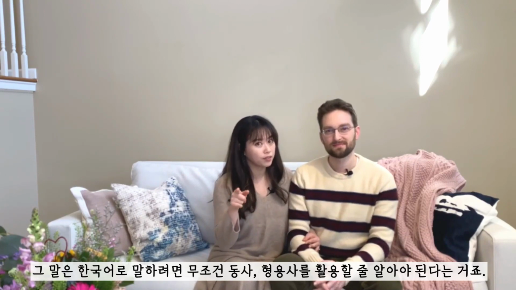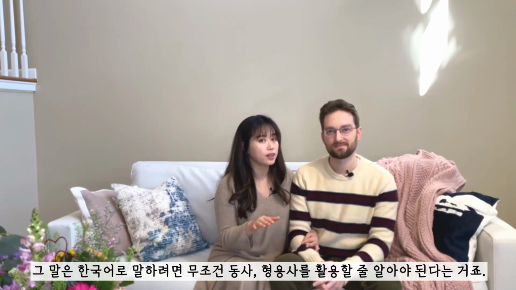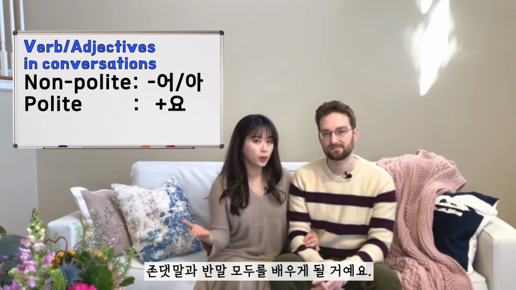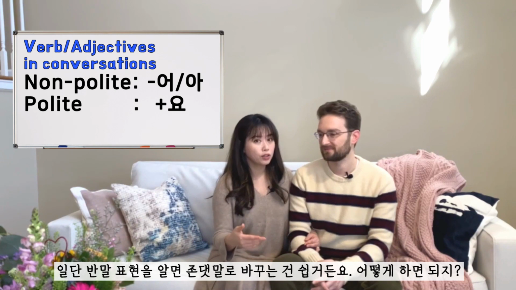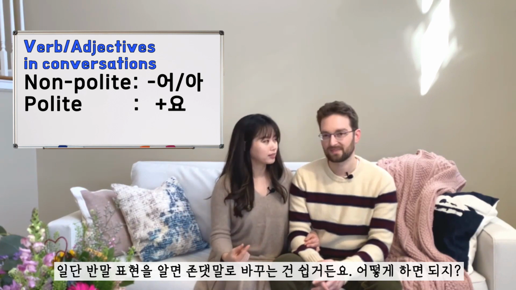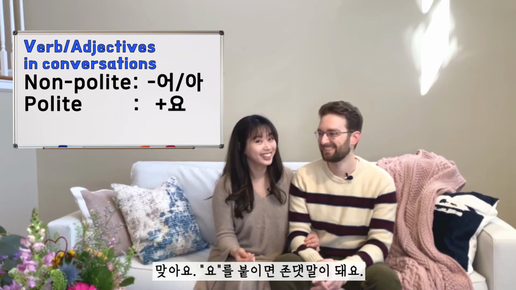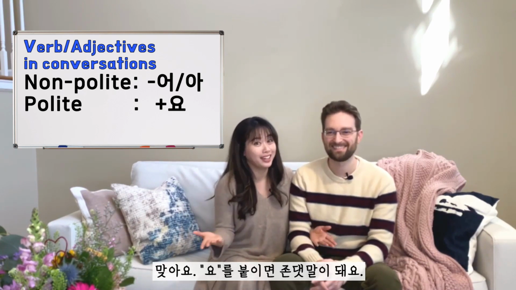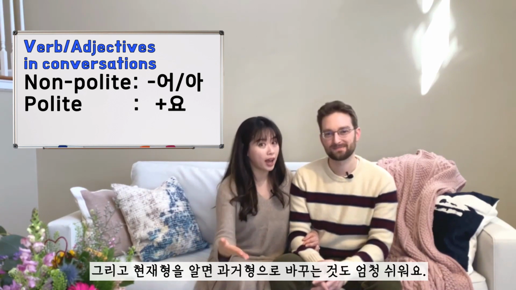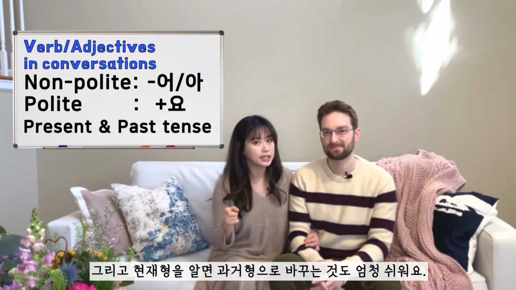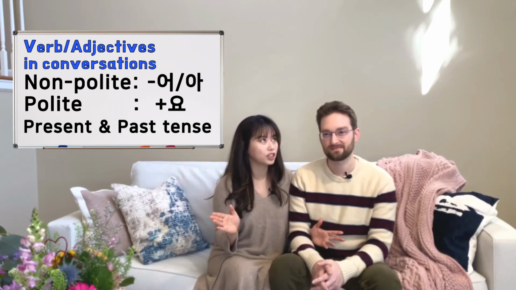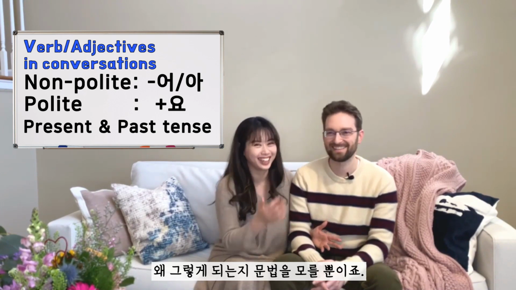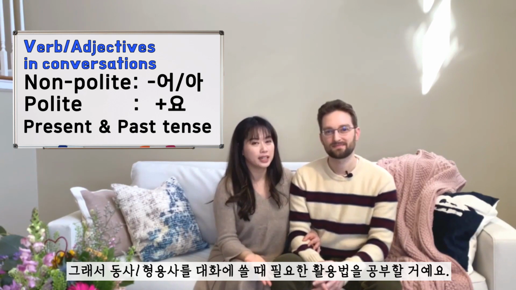Also, because of this word order, if you want to say anything in Korean, you have to know this grammar. So today that's what we're going to learn. You'll learn both polite and non-polite forms. Because once you learn the non-polite form, you can change it into polite by doing what? Yo. Yes, yo, and then it becomes polite in Korean. And once you know the present tense, it's very easy to learn the past tense. He already knows. He just doesn't know the grammar behind it. He just doesn't know how he knows what he knows, right? So that's what I will be explaining today.